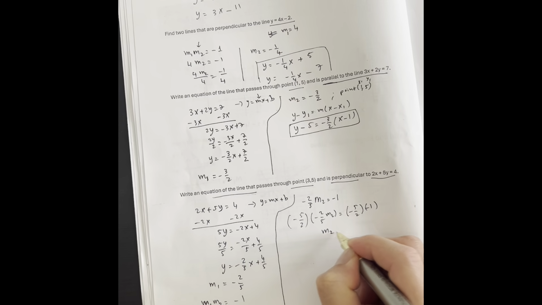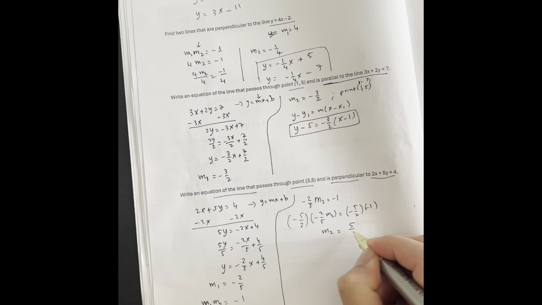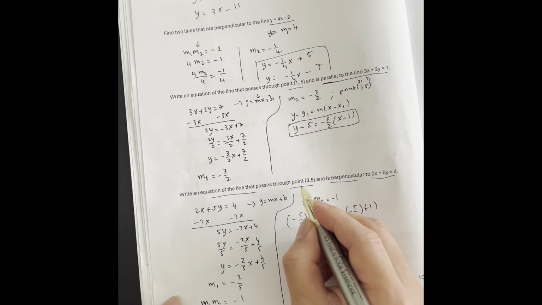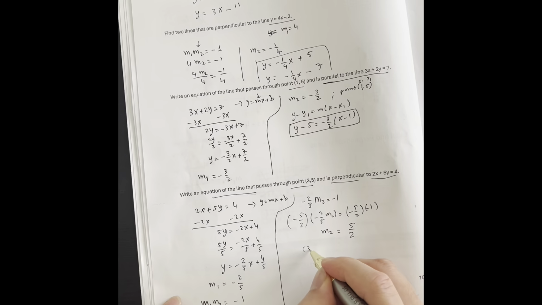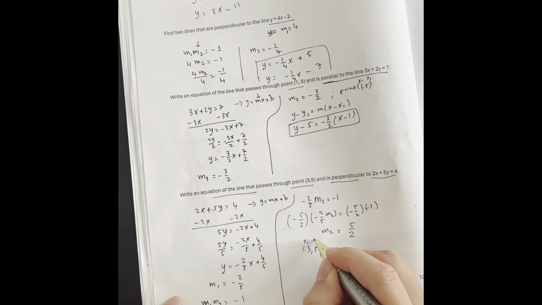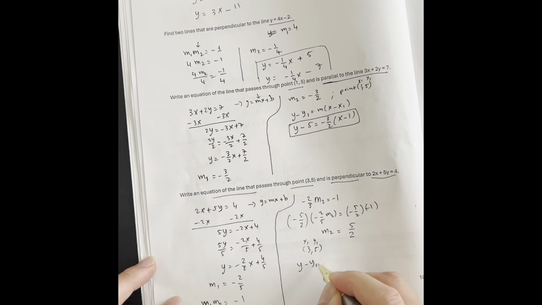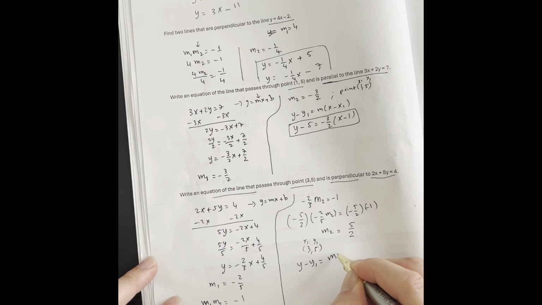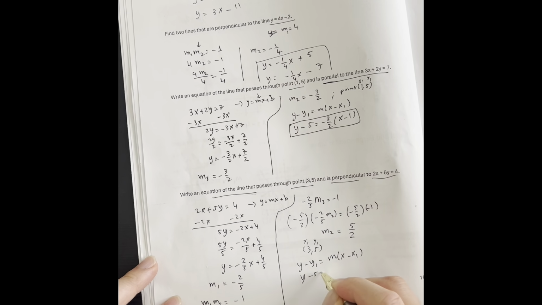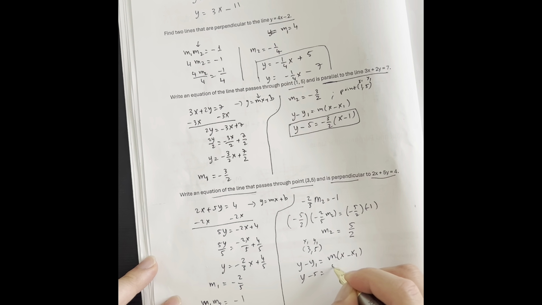So this is m2 equals 5/2. So now that we have the slope of the line that we want, and we know the point is (3, 5), this is x1, y1. So y minus y1 equals m times x minus x1. So y minus 5 equals m, and our slope is 5/2, times x minus 3.